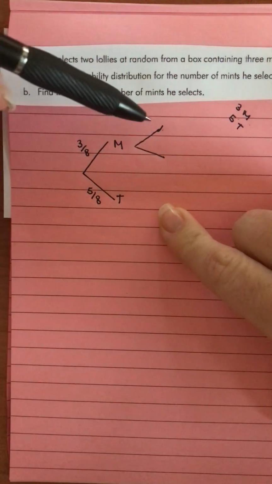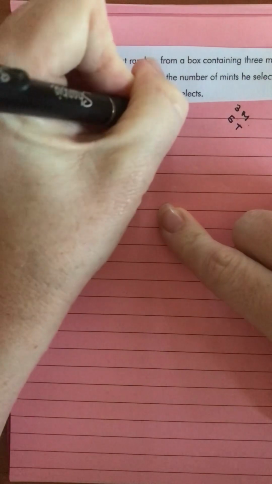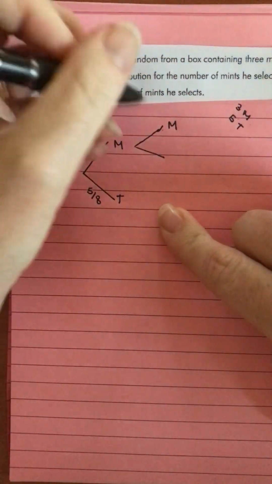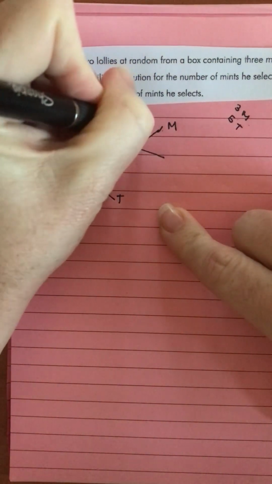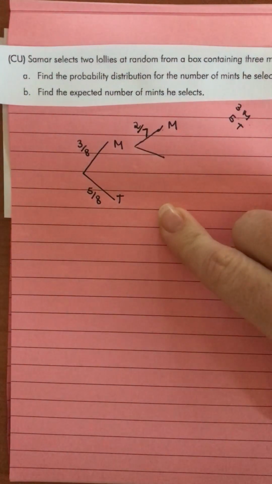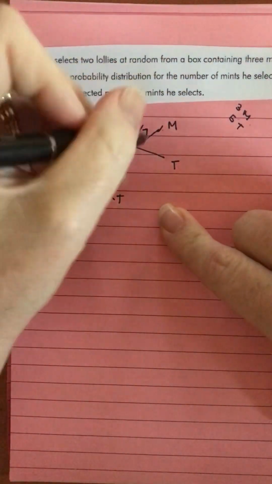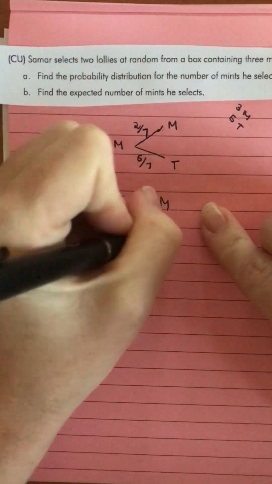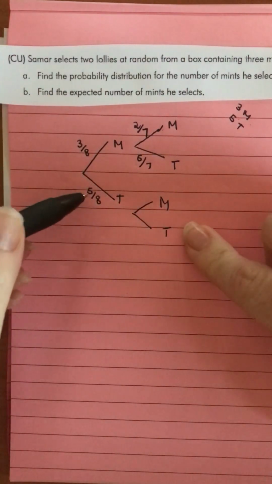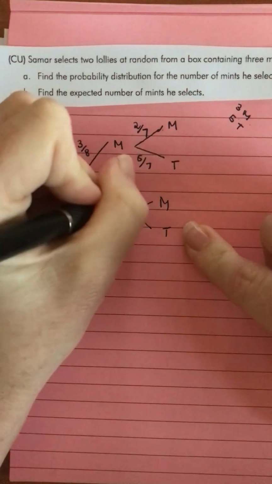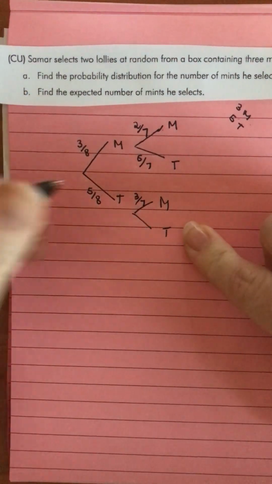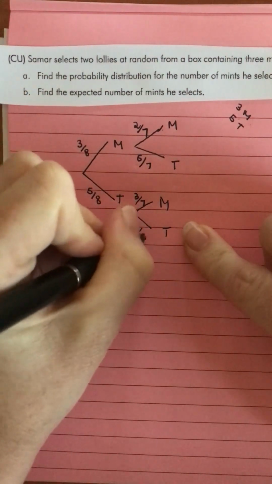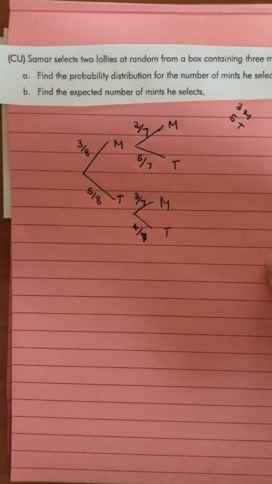So if they've chosen a mint the first time, then for the probability of getting a mint the second time, there's only 2 mints left out of 7 in the bag now. For toffees, we still have the 5 toffees in the bag, and that's out of 7. Then for our other option, if they chose a toffee first, they'd still have the 3 mints left out of 7, but they would only have 4 toffees out of 7 for the toffee one there.